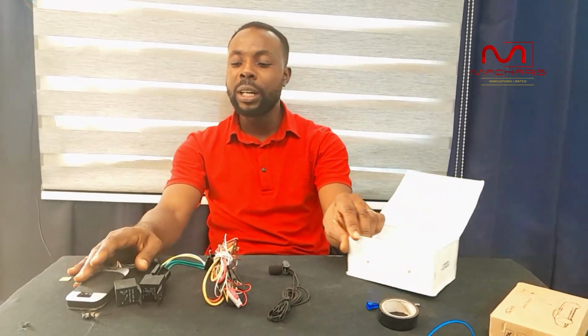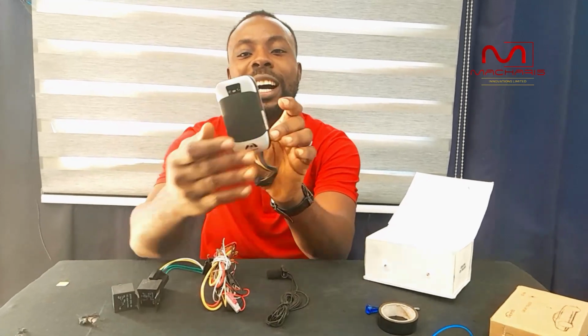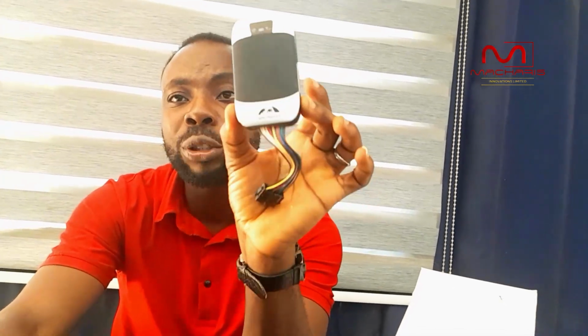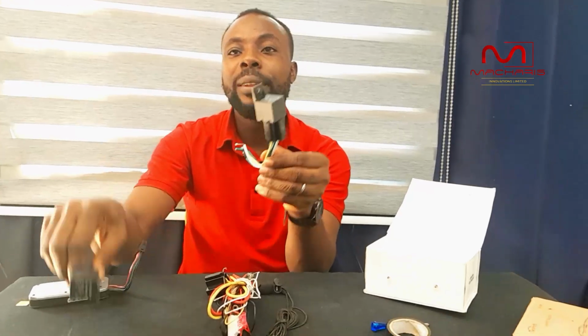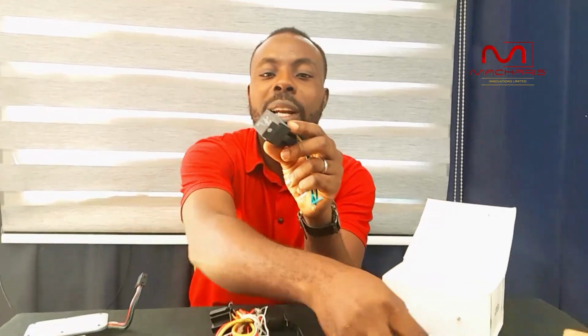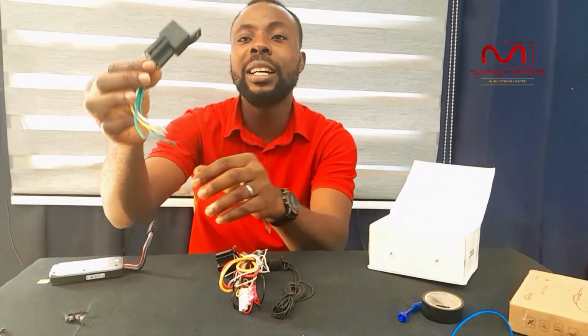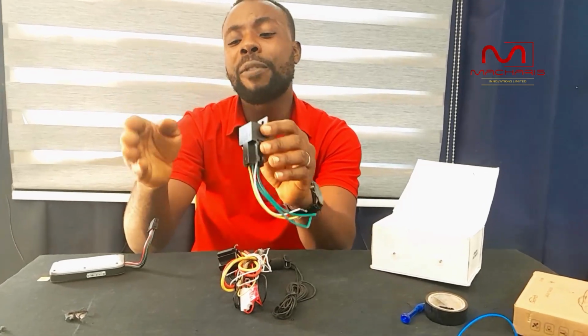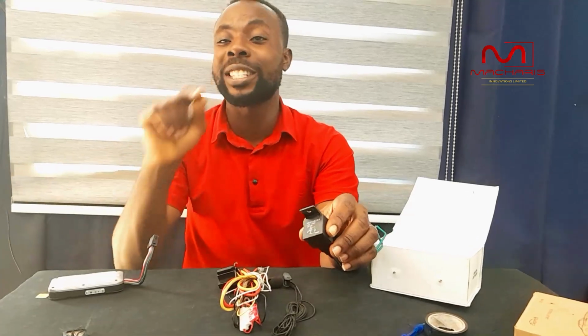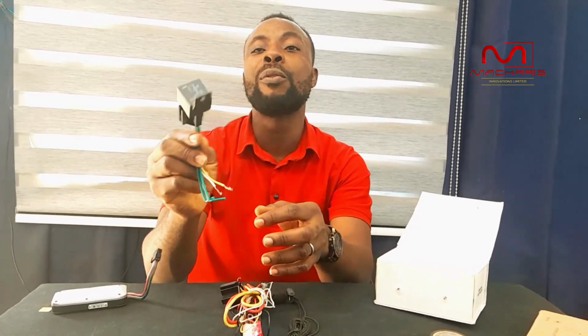Right now, it is contained in this tracker box, TK303, the tracker itself. This is how the tracker looks. This is the TK303 GPS tracker. Then inside the same box, we have the relay. This is the relay in our tracker. It's responsible for cutting the fuel. One of the features of this tracker is that it can turn off the vehicle from anywhere. I mean, anywhere. With just an SMS, we can turn off the vehicle from anywhere.